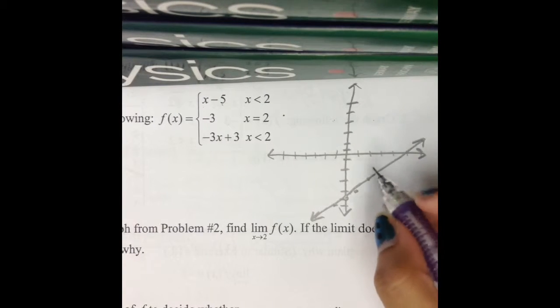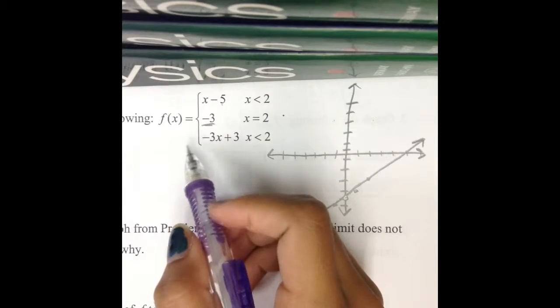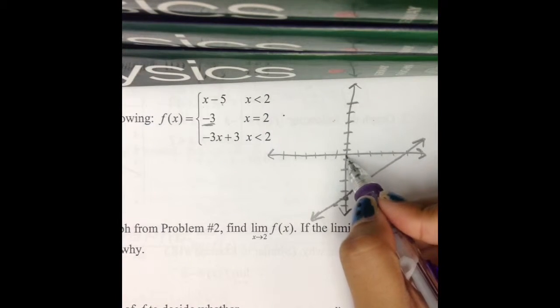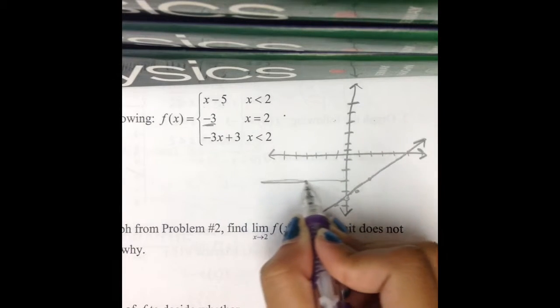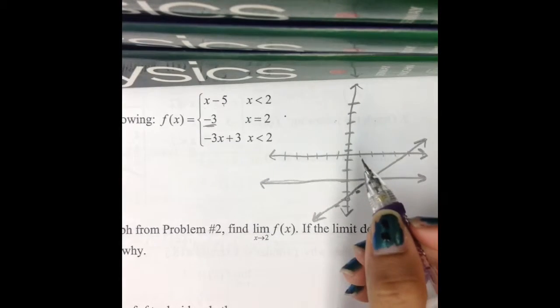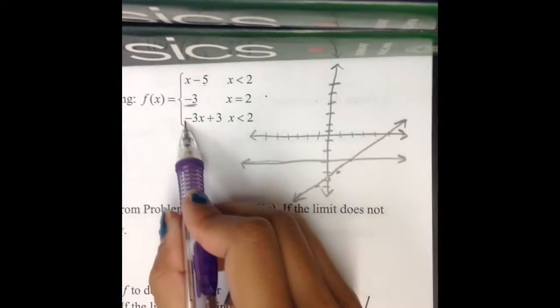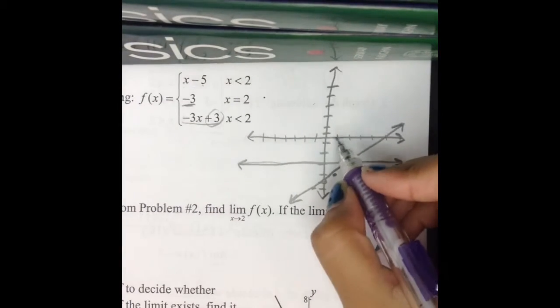And for the next one, negative 3, you would graph a straight line at negative 3, so 1, 2, 3, because y equals negative 3. And for the next one, negative 3x plus 3, you have a y-intercept at positive 3.